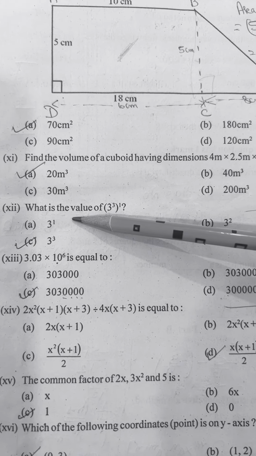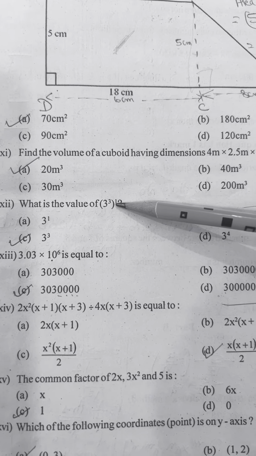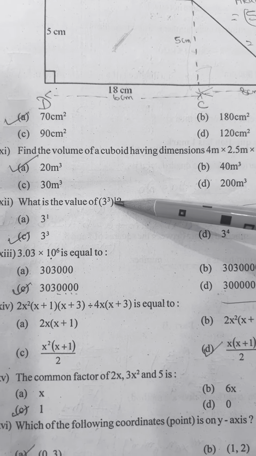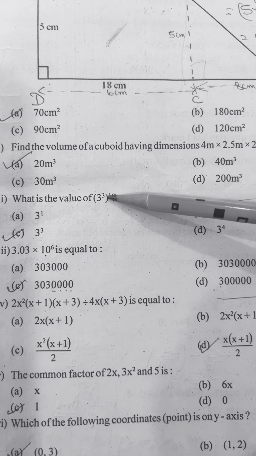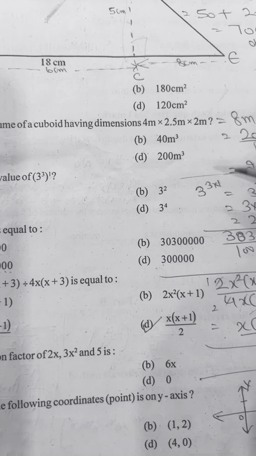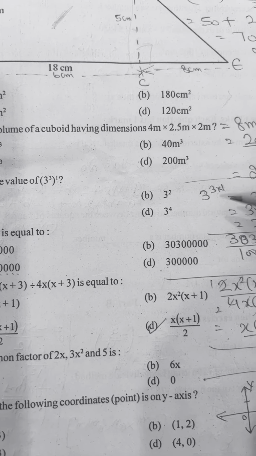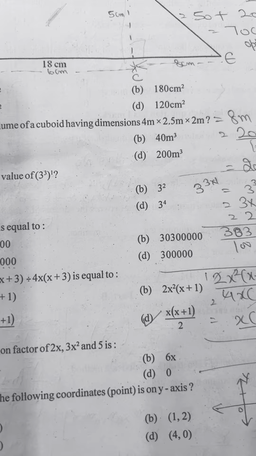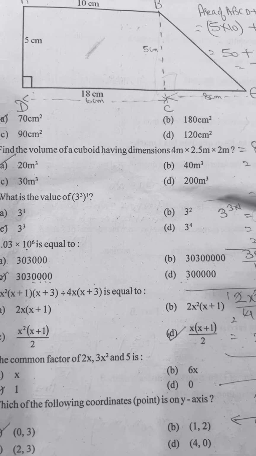Next, question number 12. What is the value of 3 power 3 whole power 1? Since we know the formula a power m whole power n is equal to a power m multiplied by n, that is the powers get multiplied. So 3 power 3 multiplied by 1 will be equal to 3 power 3. Here, this is the answer. And when we check the options, we have 3 power 3.